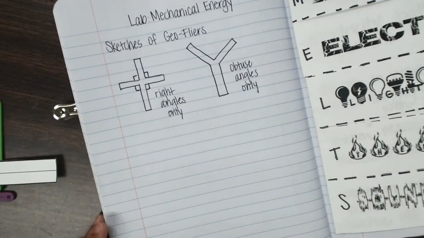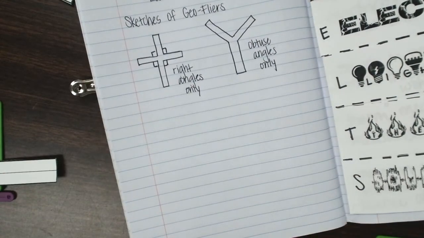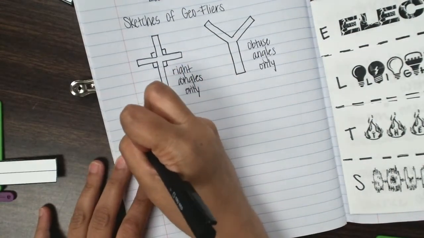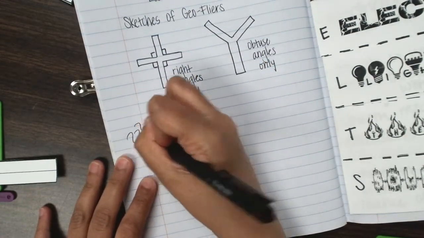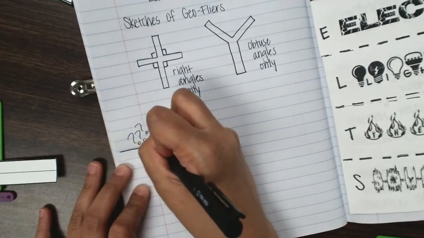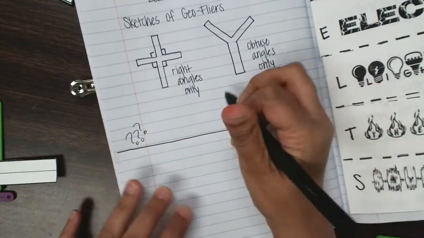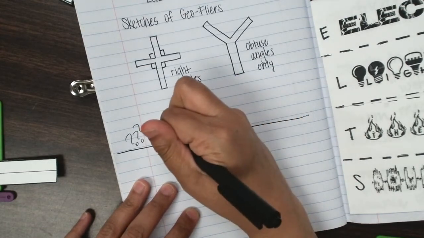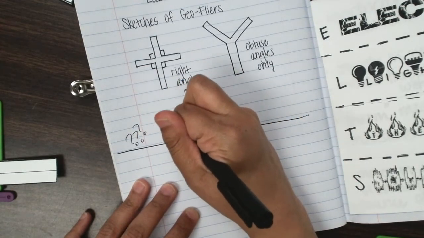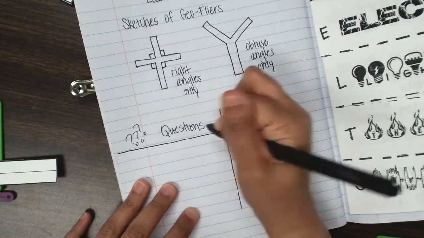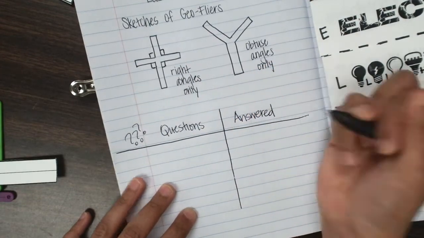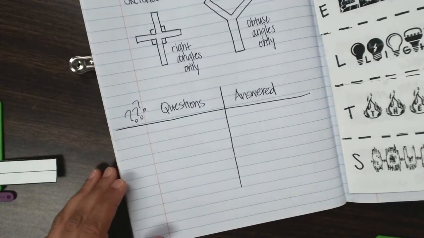So we are going to test both of them. So before I make a video of me using them, I want you to write some unanswered questions you might have about this Geo Flyer. So draw the unanswered questions icon and maybe you can get the questions answered as I do the lab, as I do the experiment.